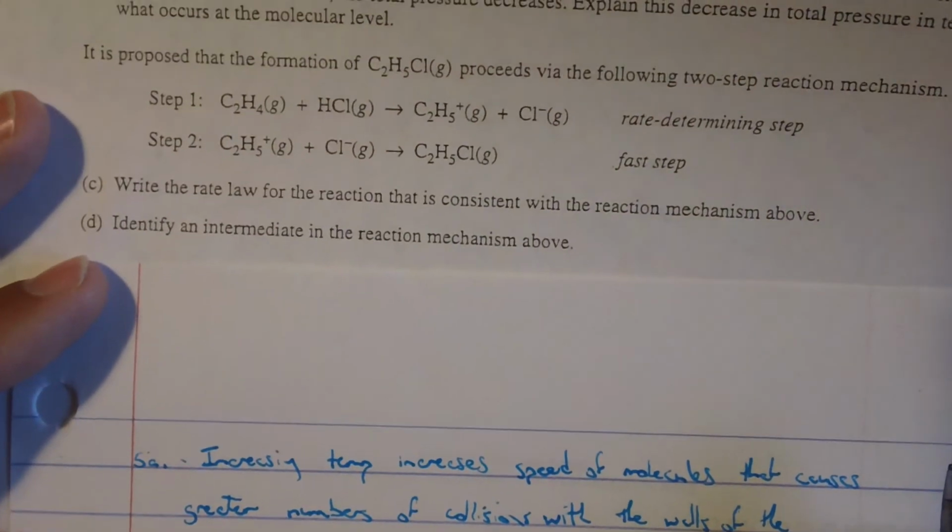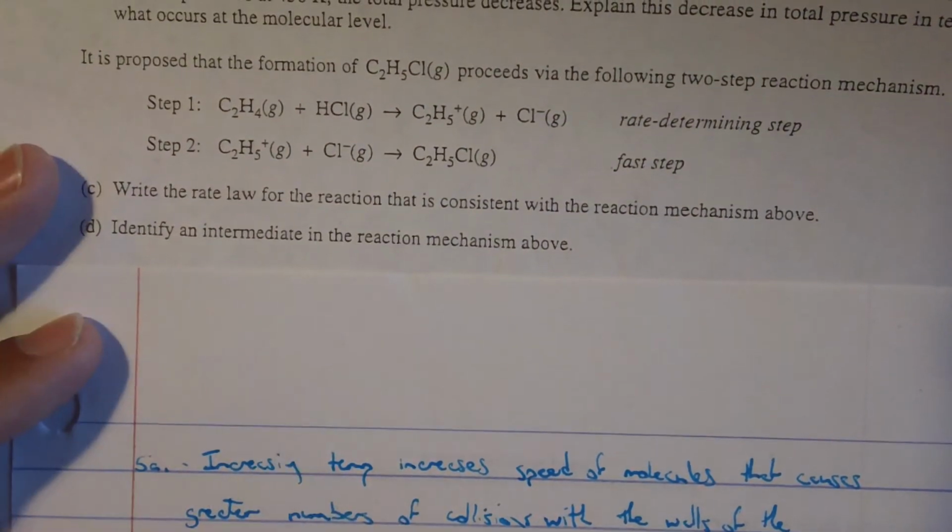Then part D says identify an intermediate in the reaction mechanism above. So intermediates are something that's produced in a step and then reused in the subsequent step.